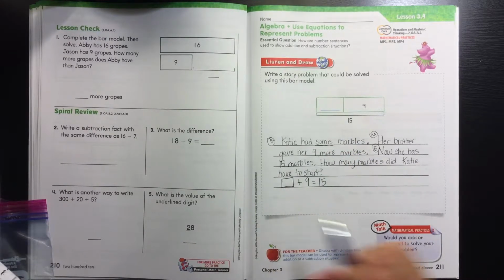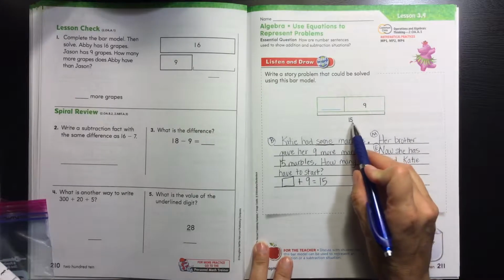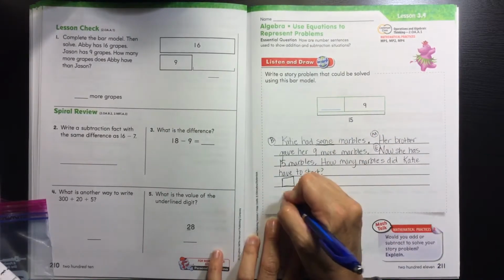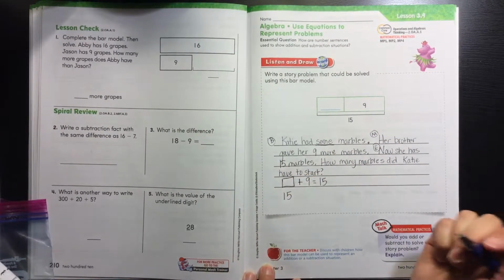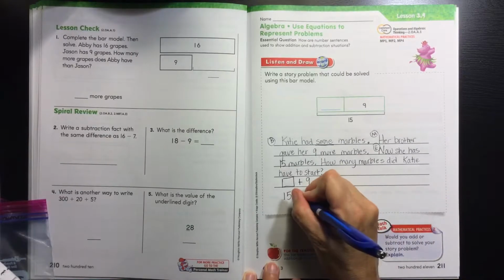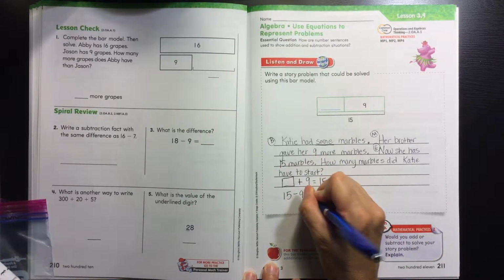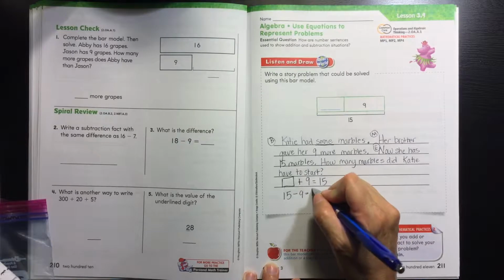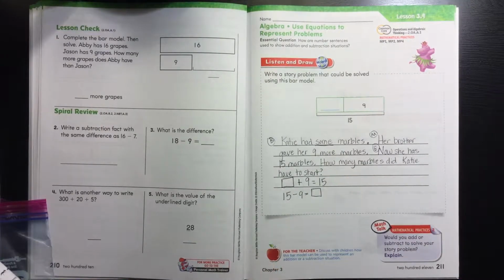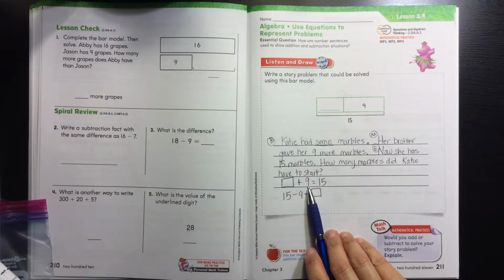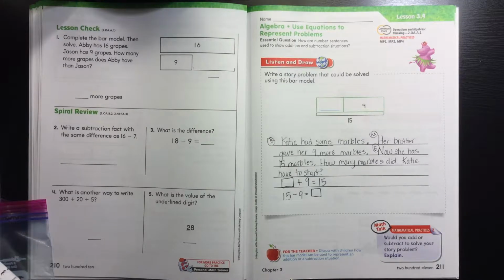I could also do this problem as a number sentence to find the difference. I could write a number sentence that looks like this, that she had 15 altogether, and if I subtract that 9 her brother gave her, I would find the other part, or the difference between what her brother gave her and what she had to begin with. So we could either add or subtract.